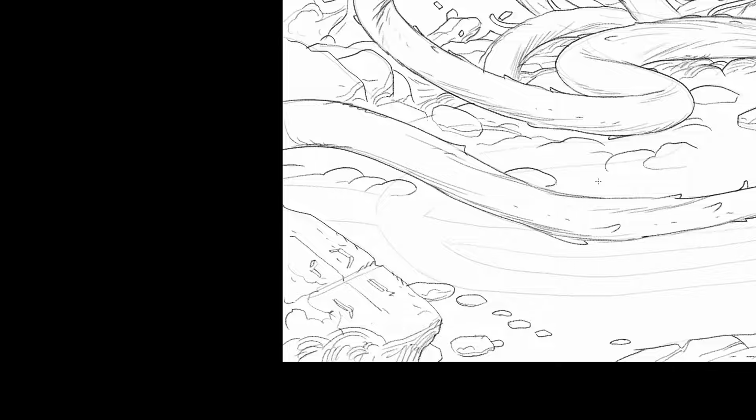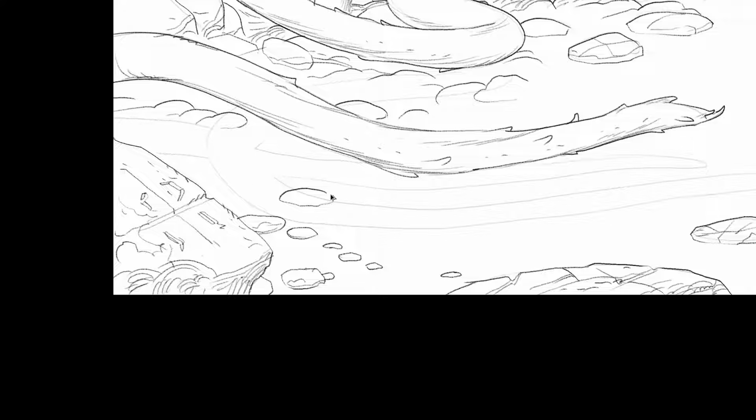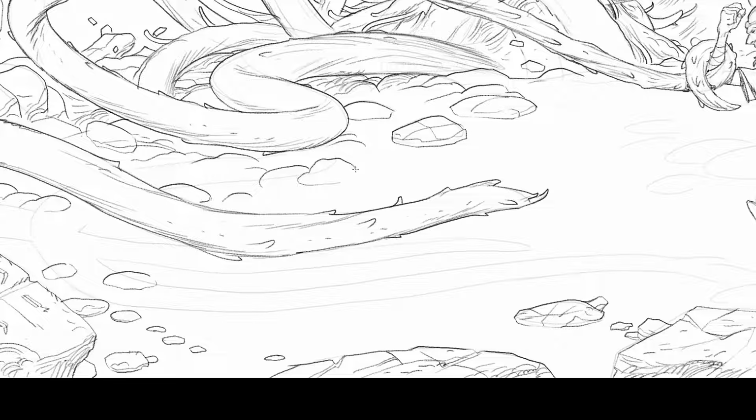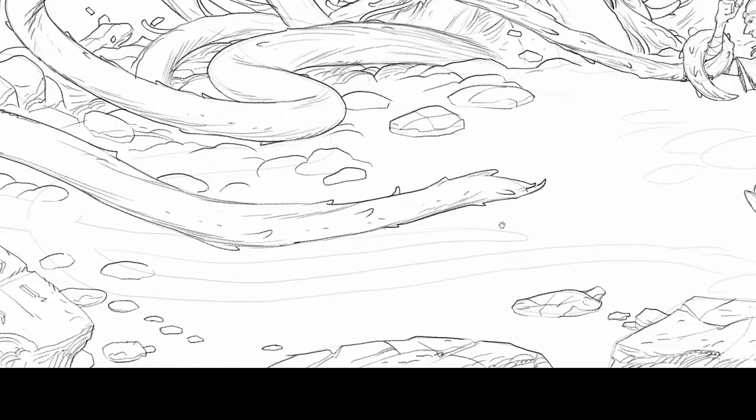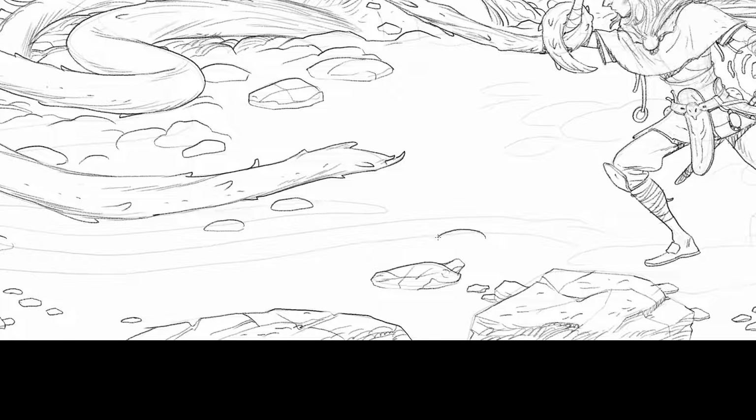And again, gonna need to detail that stuff out a fair bit. And again, part of it will be making sure that shadow wraps around the right kind of stuff.